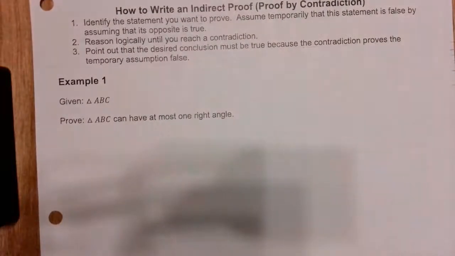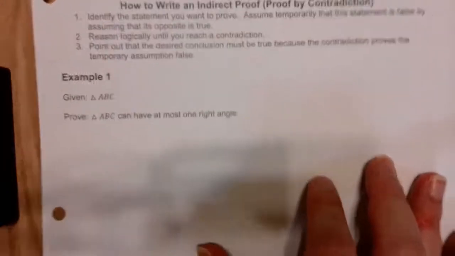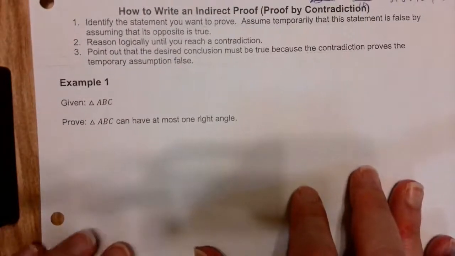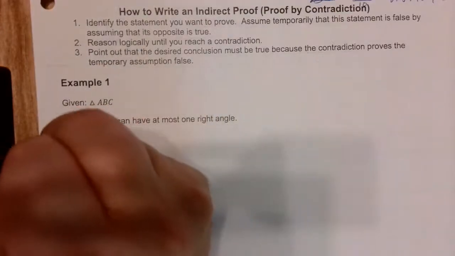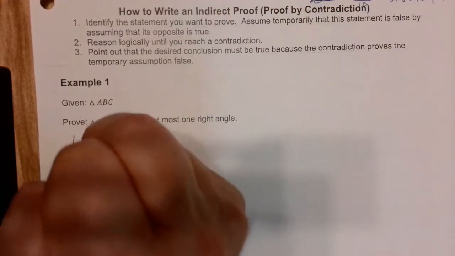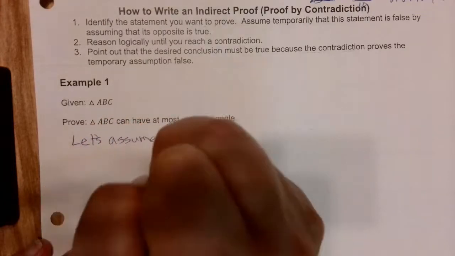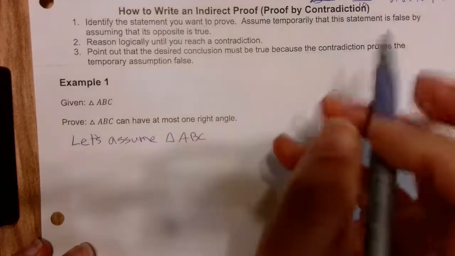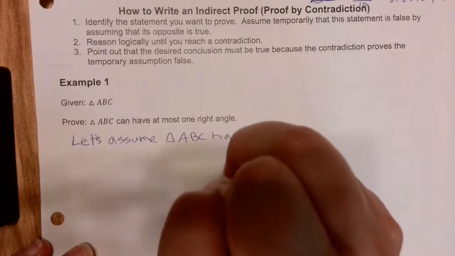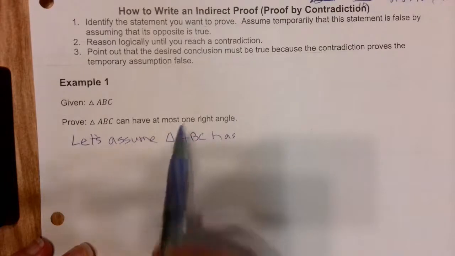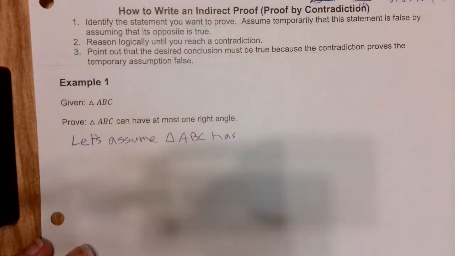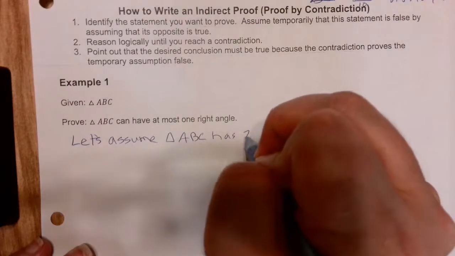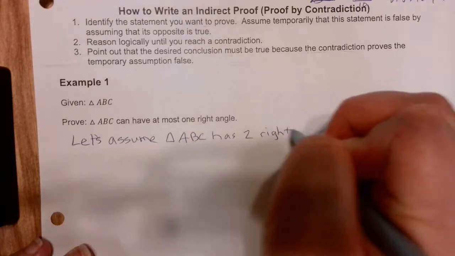So let's look at example 1. Given triangle ABC, prove triangle ABC can have at most one right angle. This is the proof of why triangles cannot have two 90-degree angles. So what we do is we say, let's assume triangle ABC has the opposite of at most 1. At most 1 means 1 or less. So let's assume that triangle ABC has two right angles.